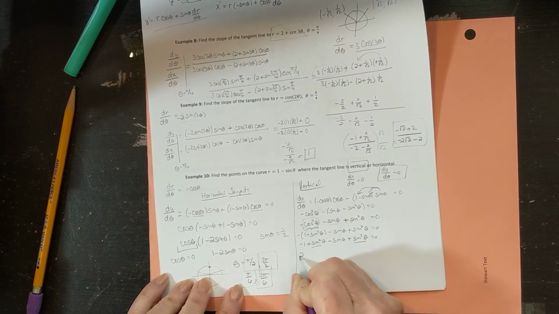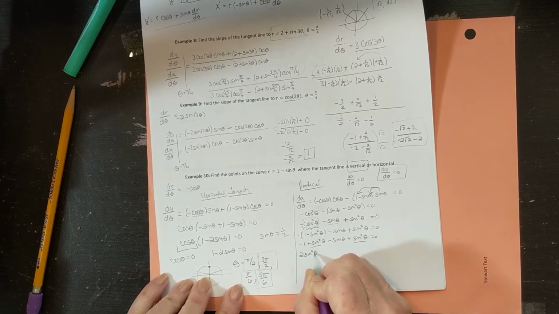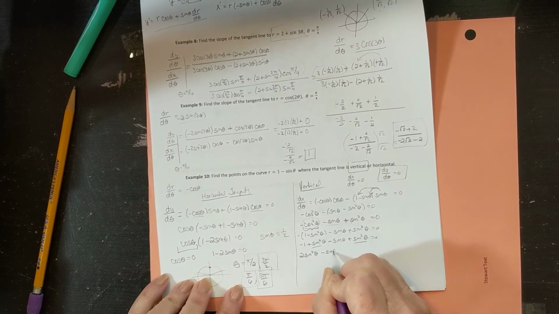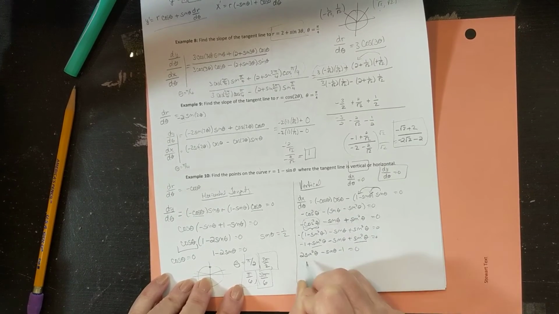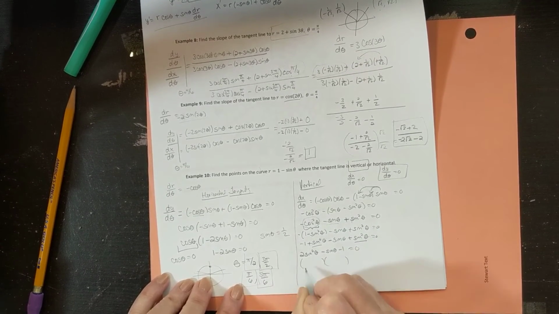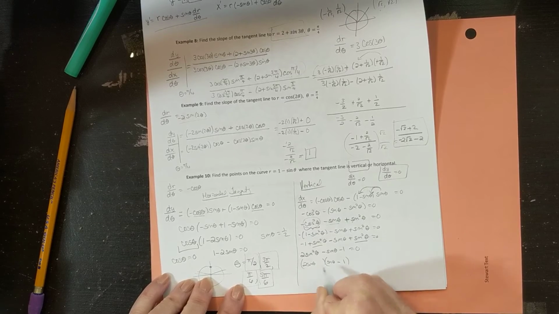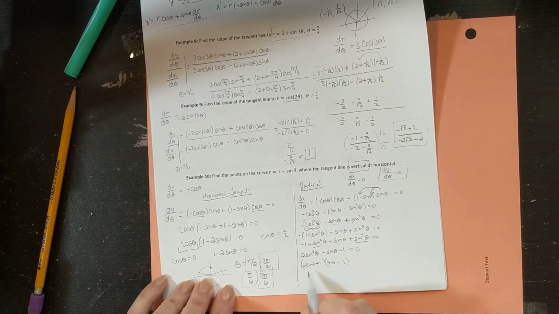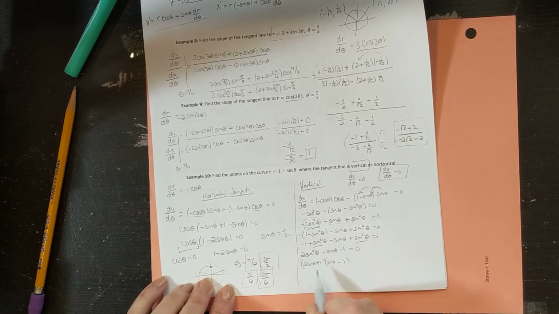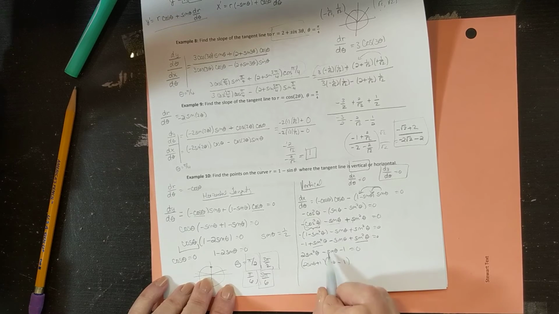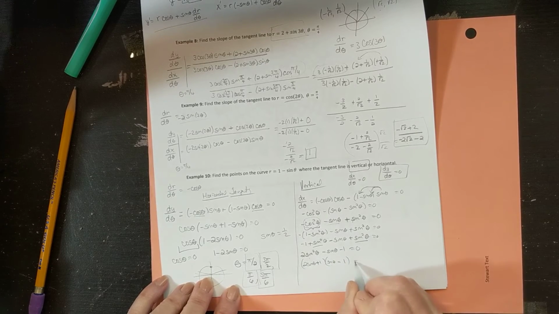This plus this is 2 sine squared theta minus sine theta minus 1 is 0. This will factor into 2 sine theta plus 1 times sine theta minus 1. Let me see. 2 sine times sine is 2 sine squared. Positive minus 2 gives me the negative. Yep, this is right.